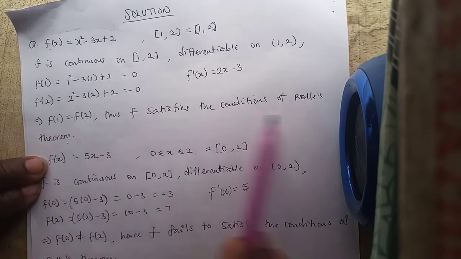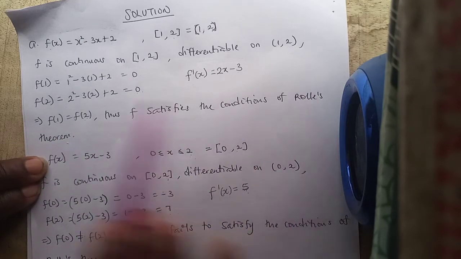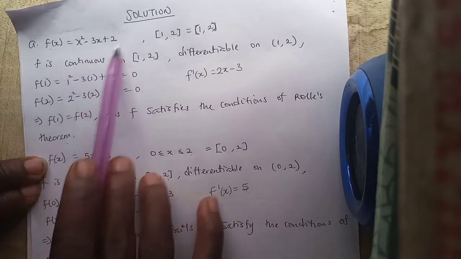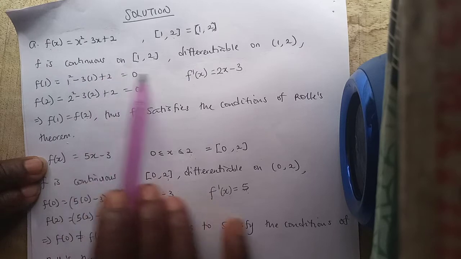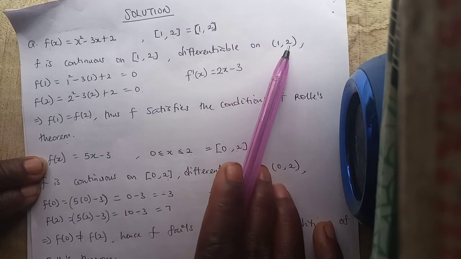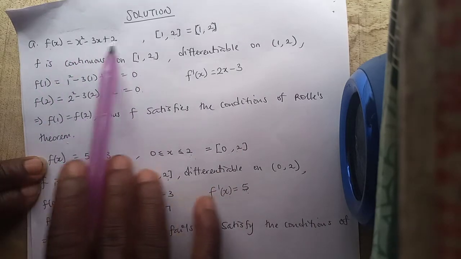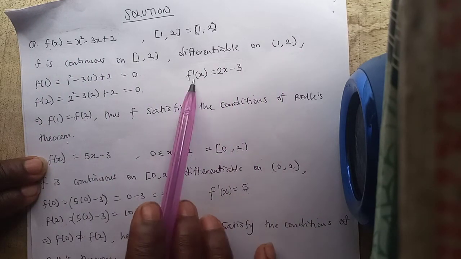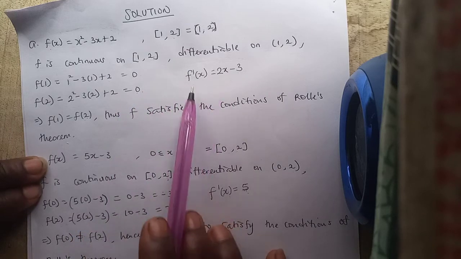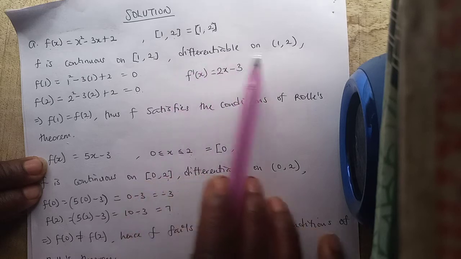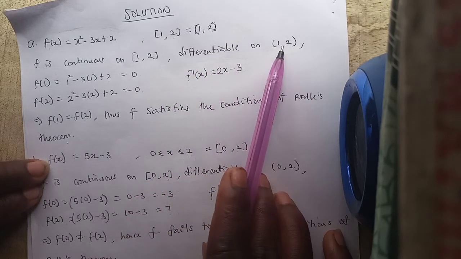It satisfies the condition of Rolle's theorem because, one, f is continuous on the interval because it's a polynomial function. It's obvious. Two, it is differentiable on the open interval 1 to 2 because by the time we differentiate the function, for every value of x between 1 and 2, if we put it in that function, the function will always be defined. So that's why we say that the function is differentiable on the open interval 1, 2.